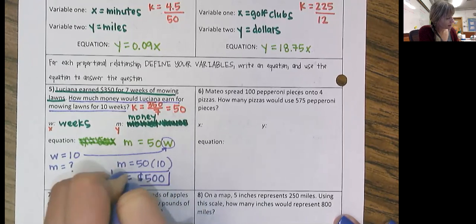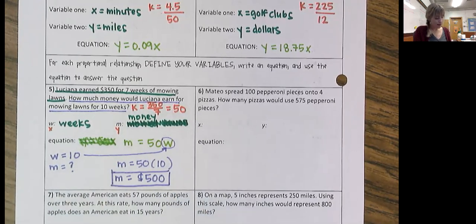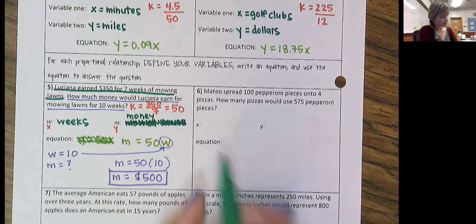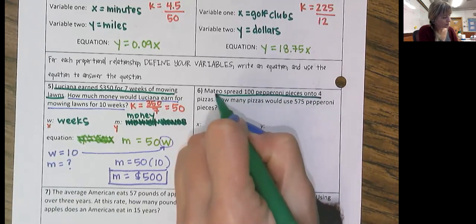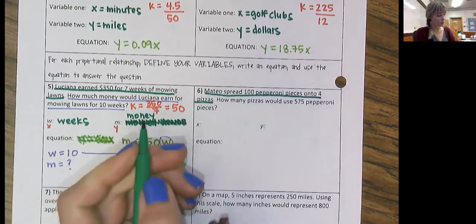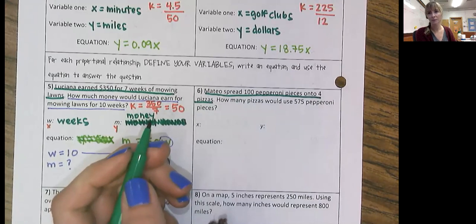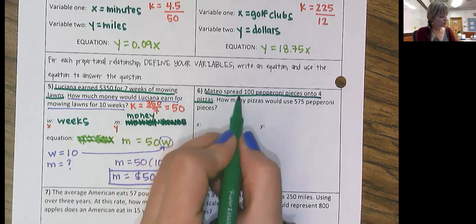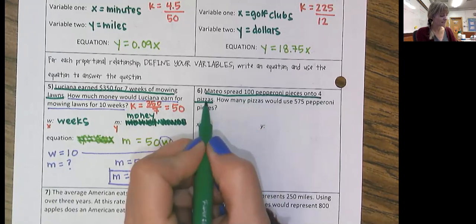Now we are taking it a step further. Now we are saying, okay, I found the equation. I used the first piece of information to find the equation, and now I'm going to use the equation to find more information. Let's try that again. Mateo, here's my first sentence. Mateo spread 100 pepperoni pieces onto 4 pizzas.